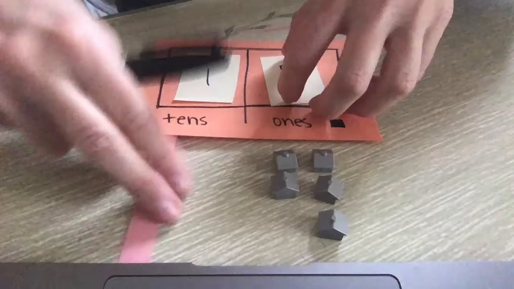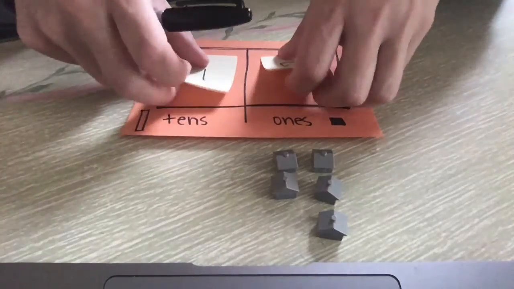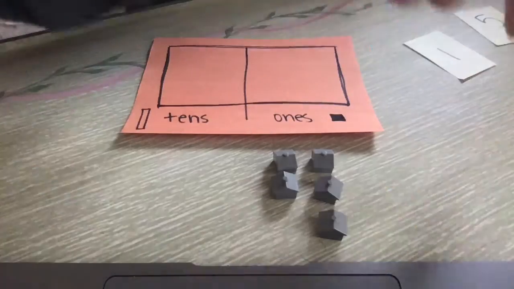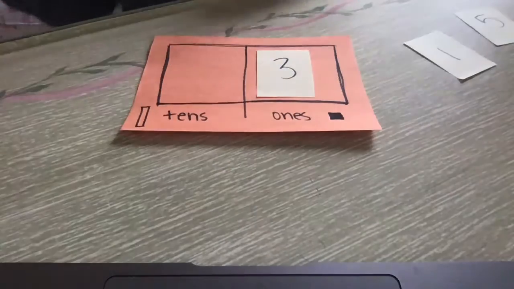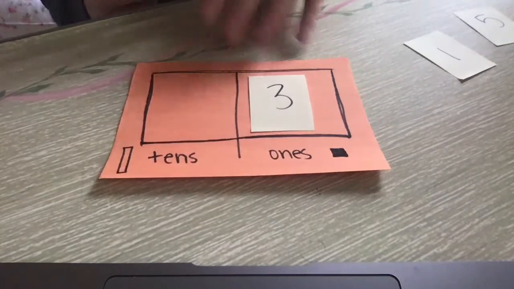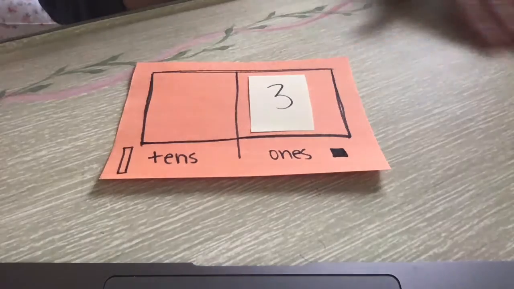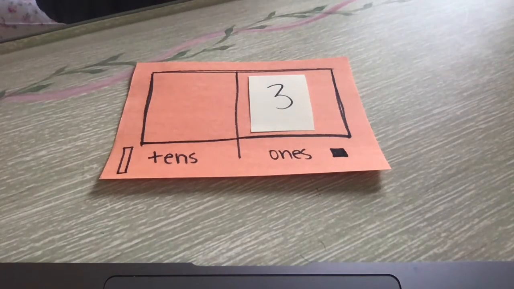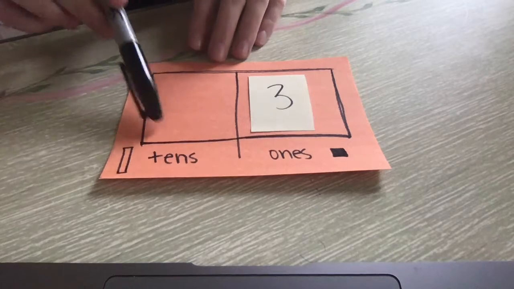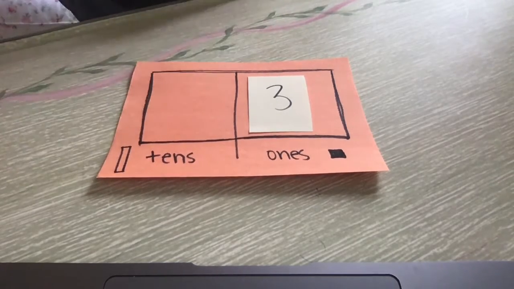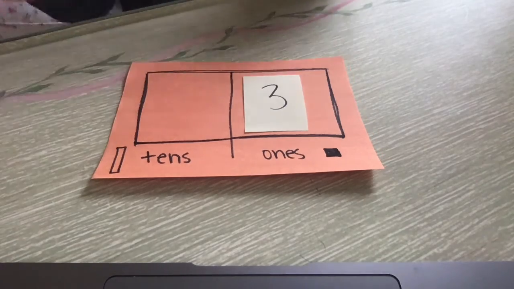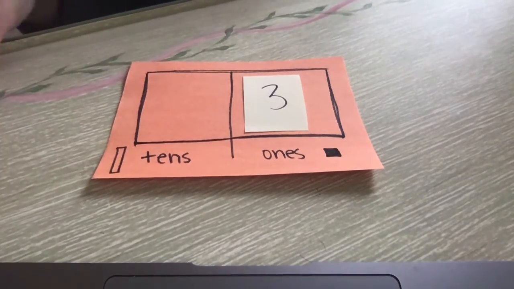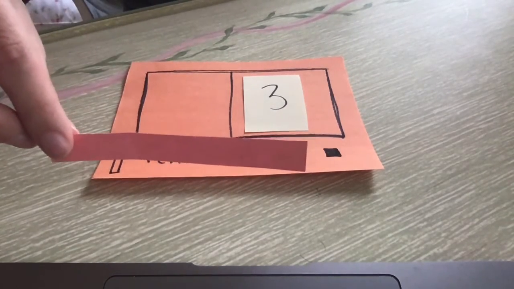So I'm going to change this up now entirely to see if I can trip you up on this. What number do you see here? 3. You're so right. You see a 3. So how many 10s do you see here? None. There's nothing there, right? So because there's nothing there, do I have to put one of these here?